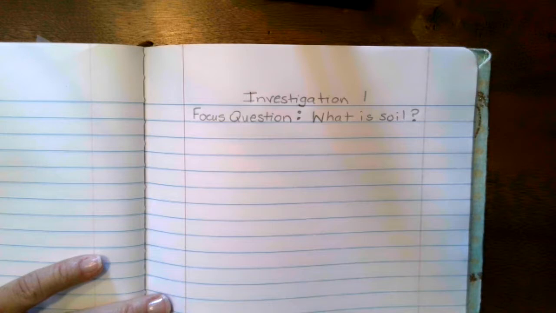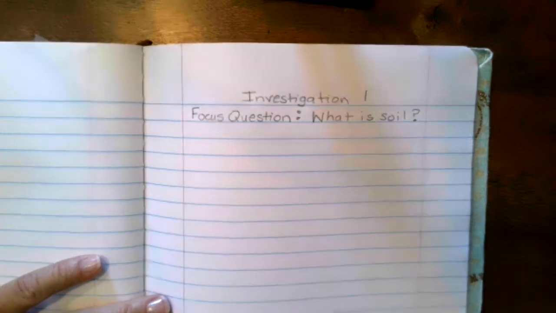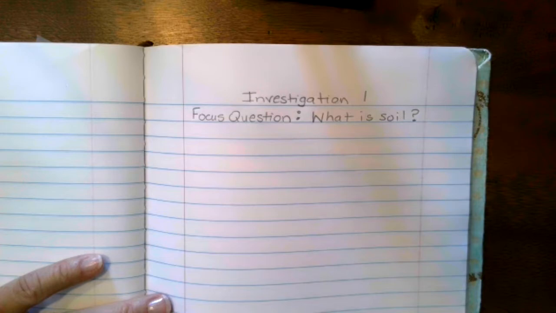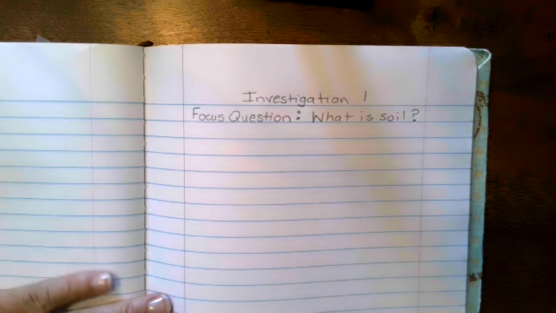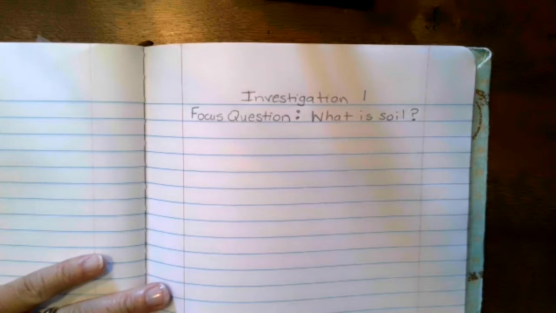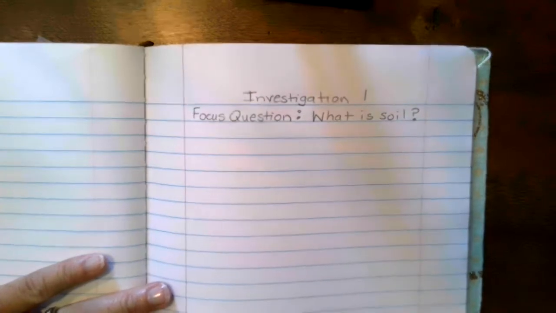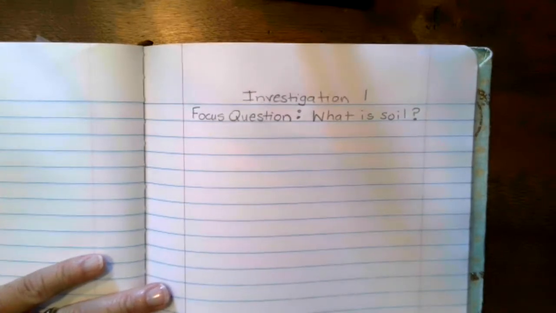Once you have your notebook, please open up to the first page, and I want you to write Investigation 1, Focused Question, What is soil? I know you're probably thinking, come on, Mrs. Hogue, soil is just dirt. Why do we have to know what it is? Well, we do need to take an investigation into what is soil, because the type of soil depends on what might be able to grow there. Also, depending on the type of soil, it could also depend where you are in the world or in the country.